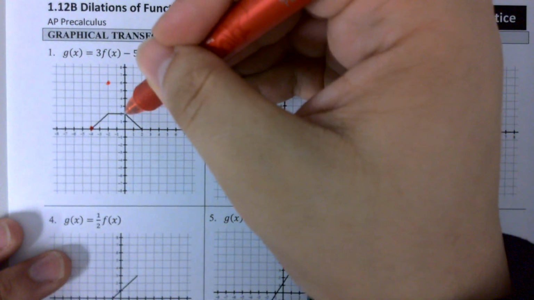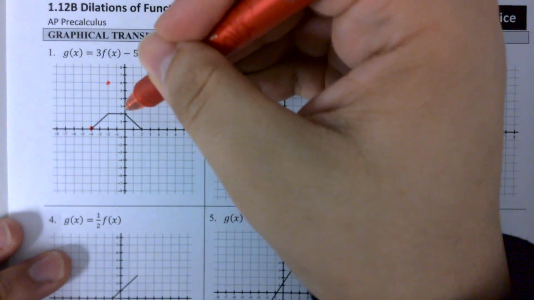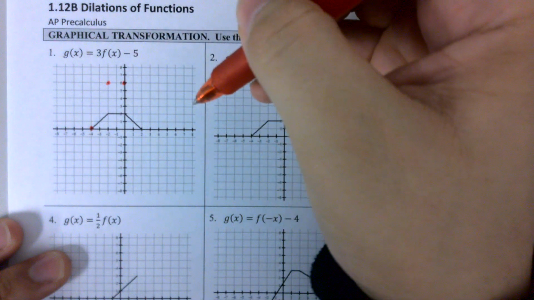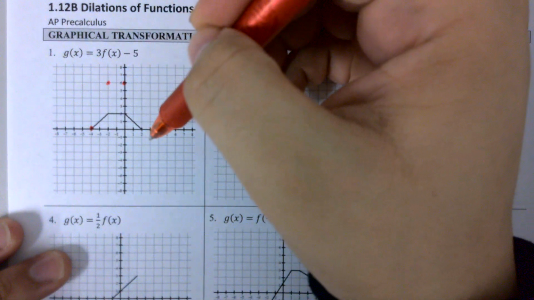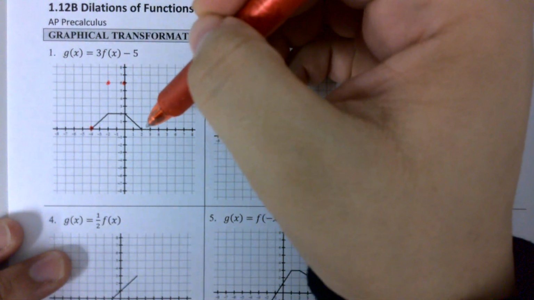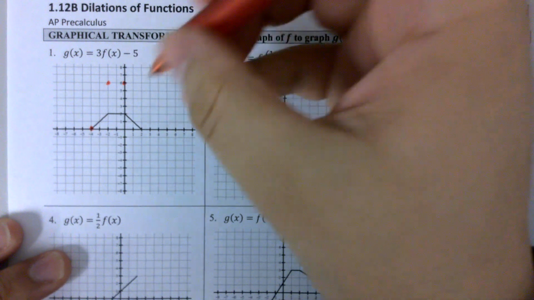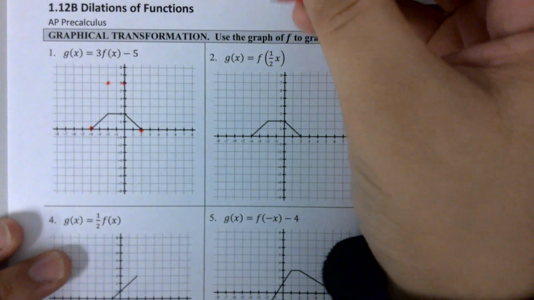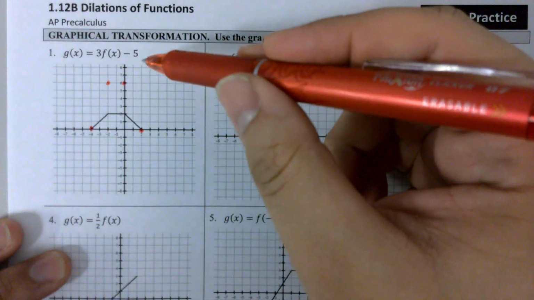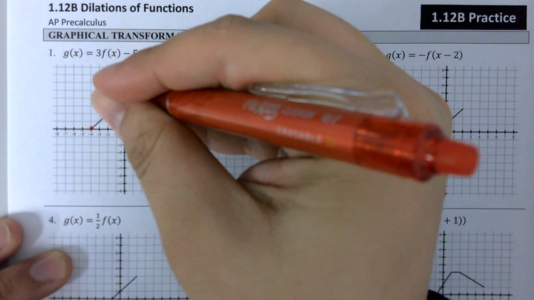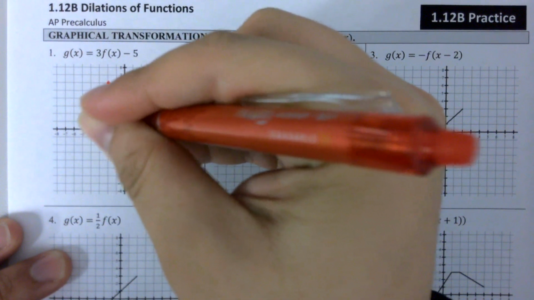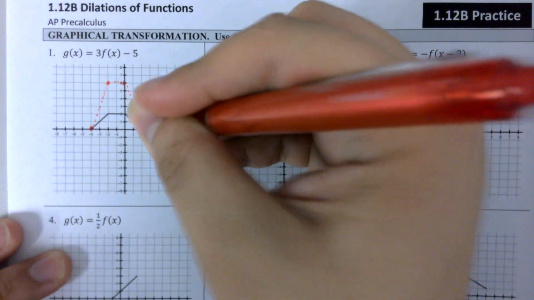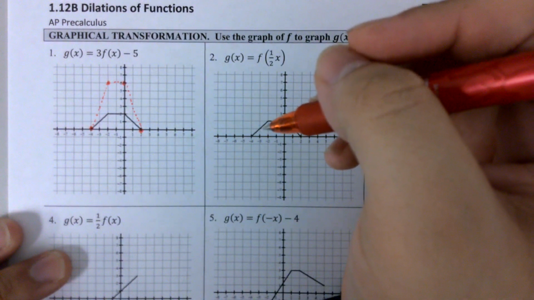We have the y-coordinate of 2, and this becomes 6, so 3, 4, 5, 6. And then this point down here has a y-coordinate of 0, so it stays where it is, because again, 0 times 3 is 0. And so our function so far with the dilation will look like this.